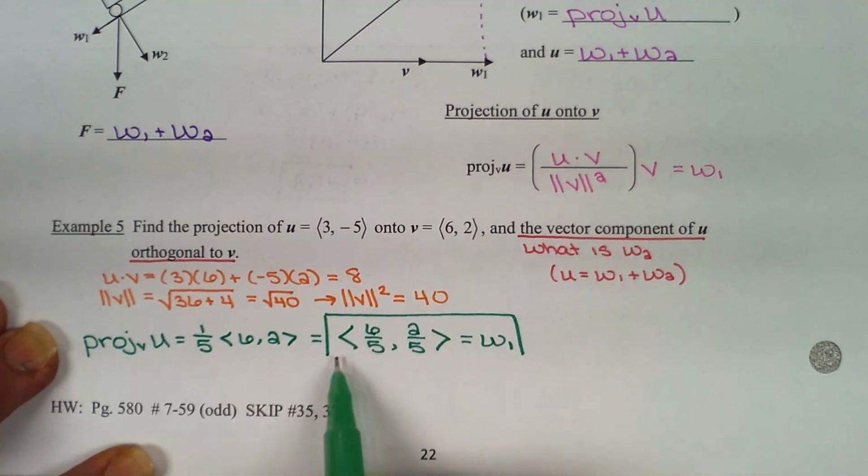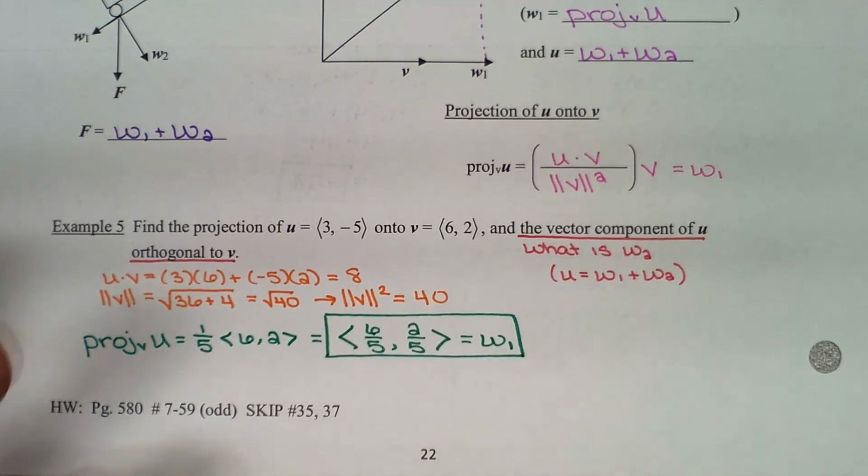Now on to the second part of the problem, where they wanted us to find the vector component of U orthogonal to V. Here we go back to the idea that U was composed of two vectors, W1 plus W2.